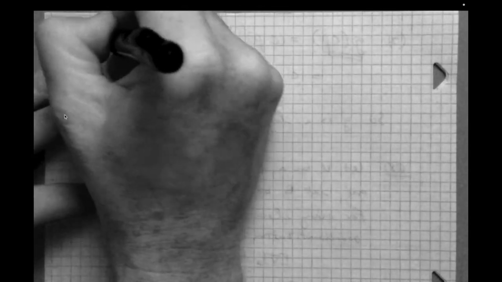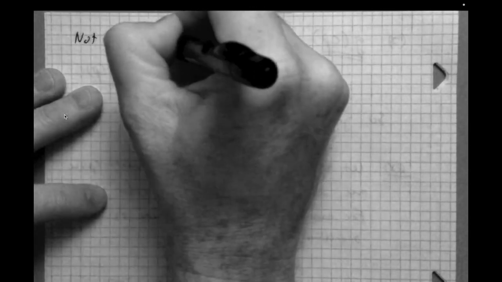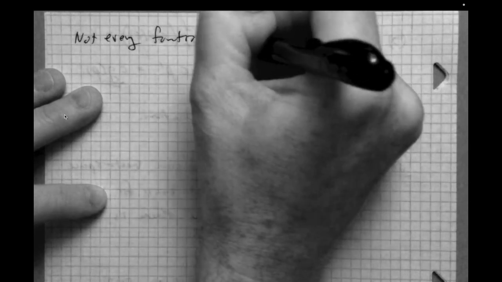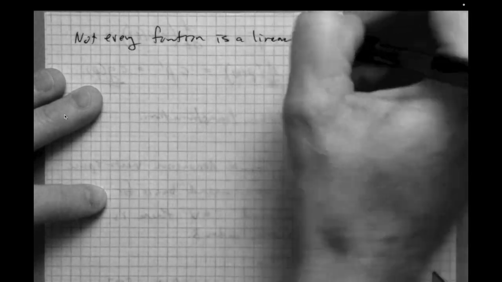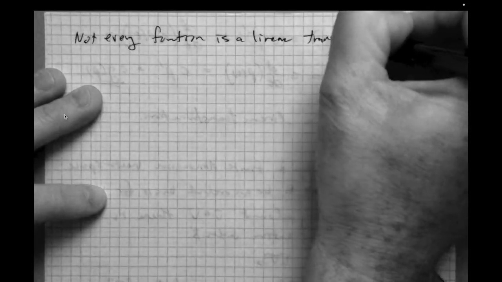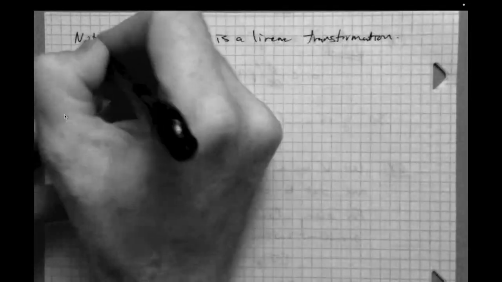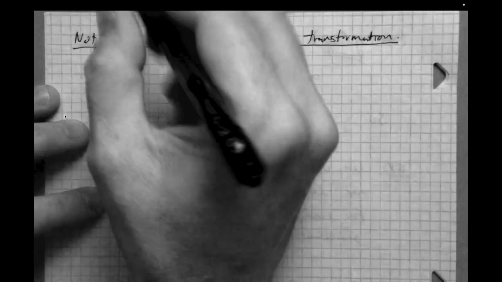Okay, so these are all examples of linear transformations, but notice not every function is a linear transformation, so let's take an example of one that isn't. Here's a counterexample.